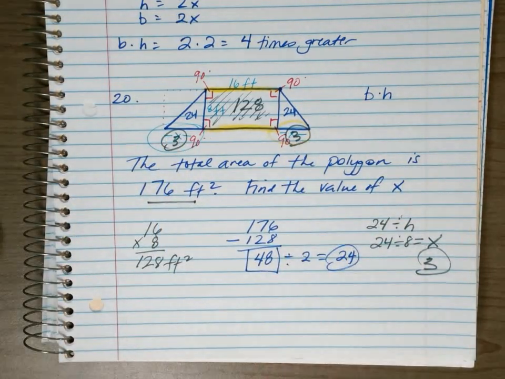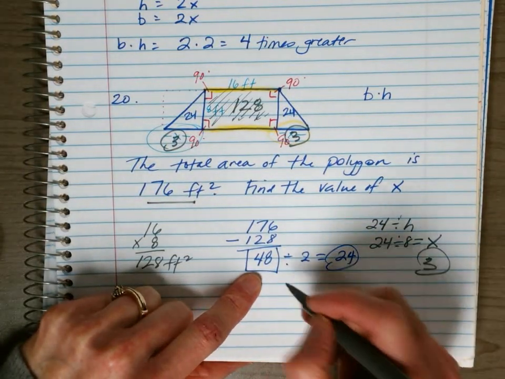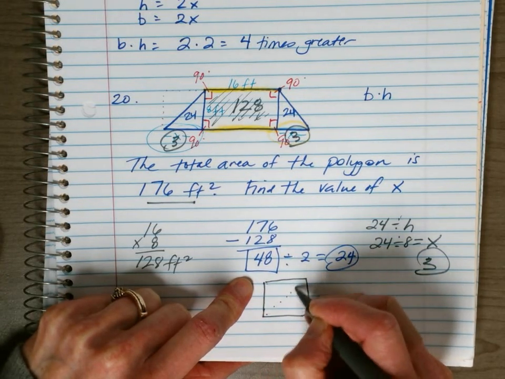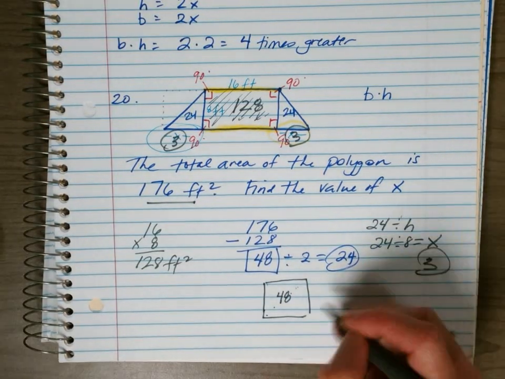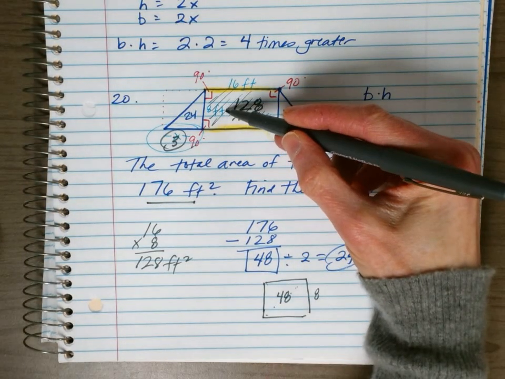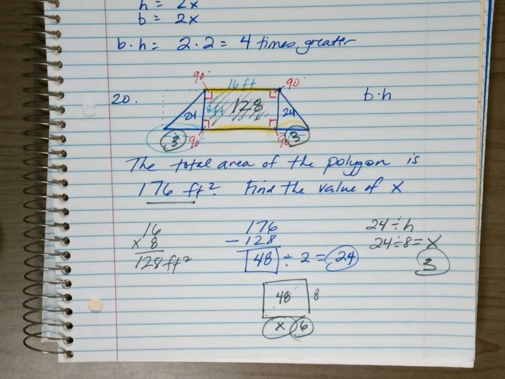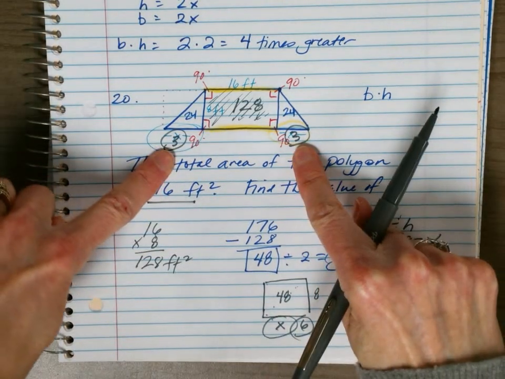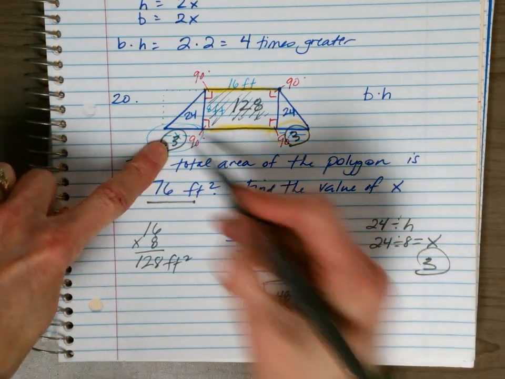If you solved it thinking that these two triangles make a square, what could we have done with the 48? If you're thinking these two triangles together make a square, and you know the square is 48, you know this is 8 because it tells you 8 right up here, and so this X is worth 6. Because it's a square and you didn't cut it in half, this 6 is already combining the two bases for you. But when you cut it in half, you were only solving for one base then.